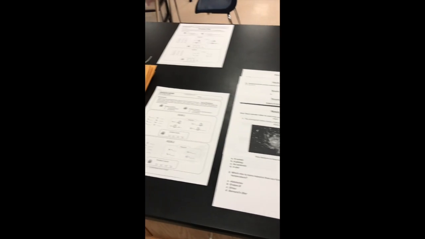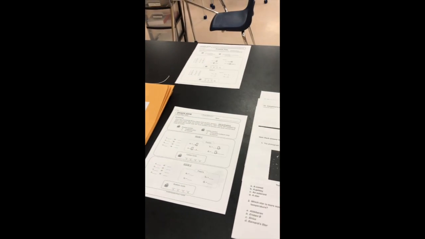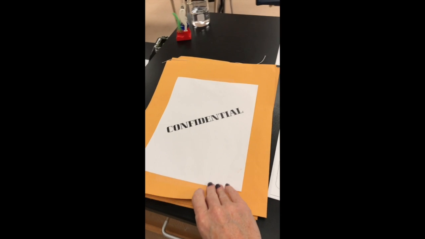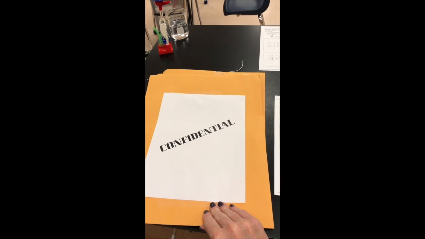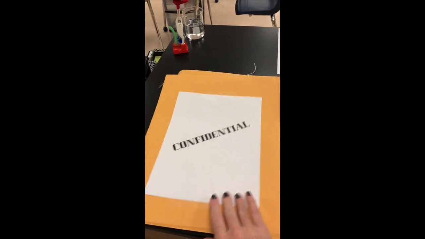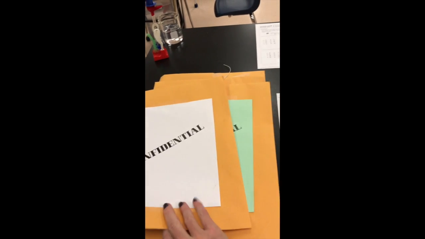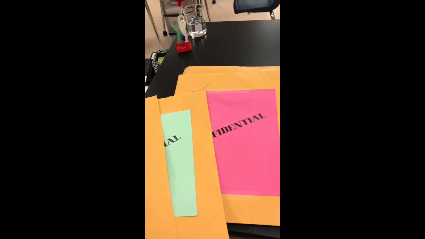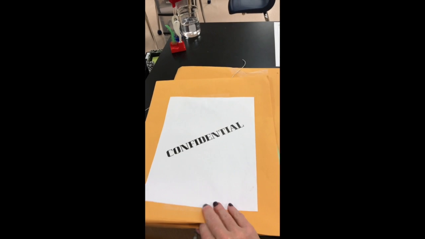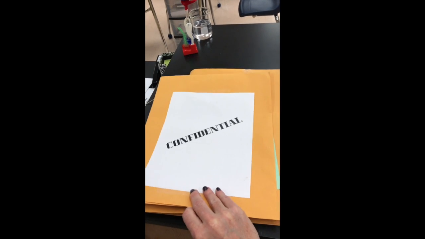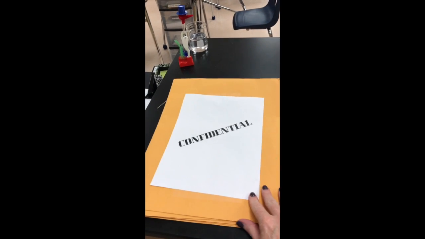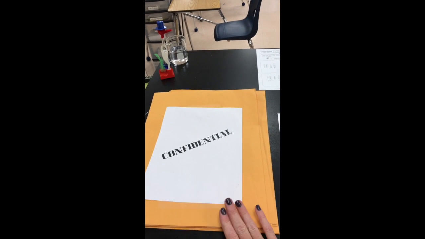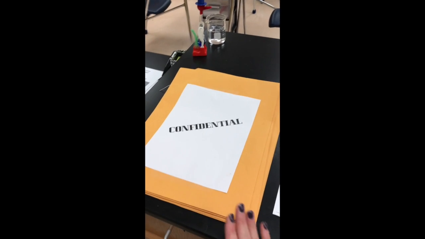What you first want to start with is these envelopes, and I set them up in teams. I usually break the kids into 3 or 4 person teams. I color code them to make it kind of fun: different colored groups, blue group, pink group, gray group, or whatever. And I put all my materials in there and hand them to each group before they start so nobody peeks and gets a head start before anybody else.